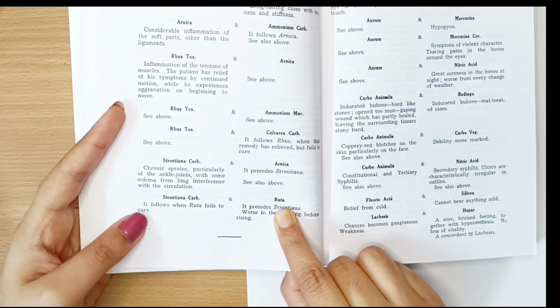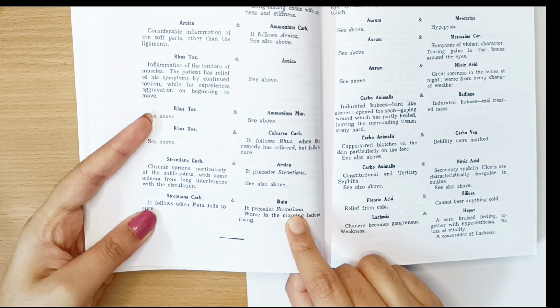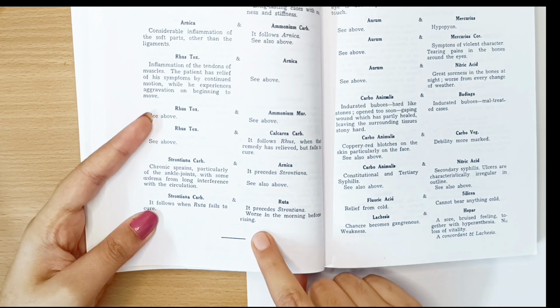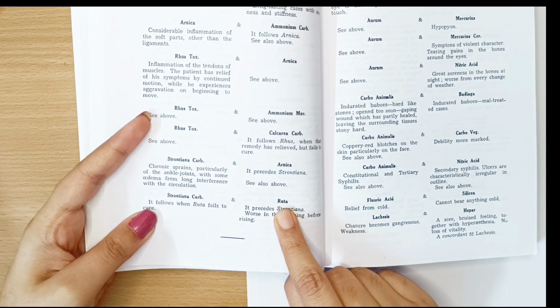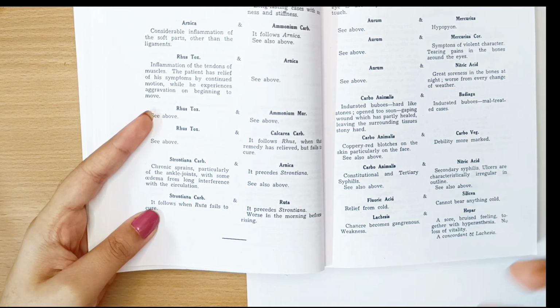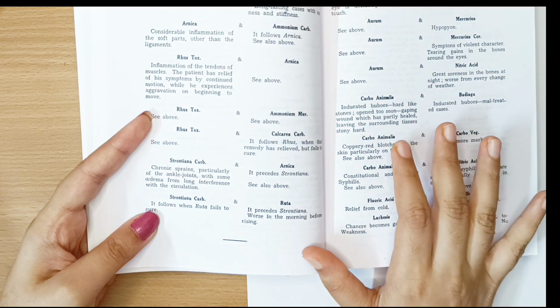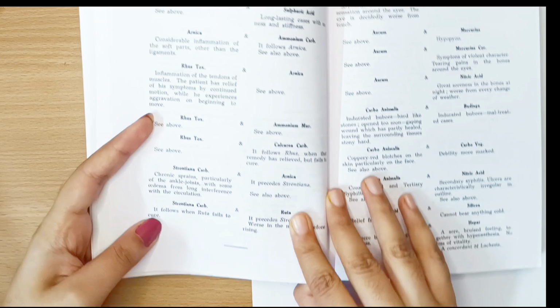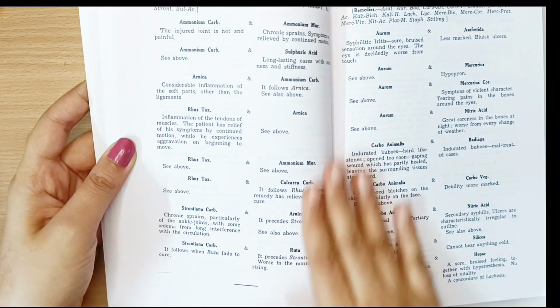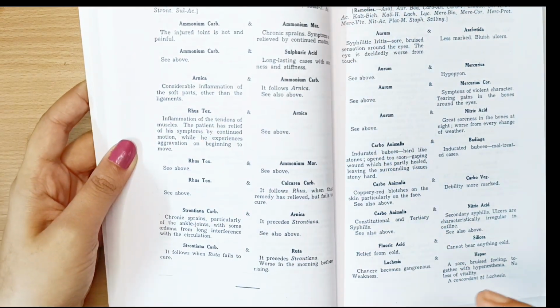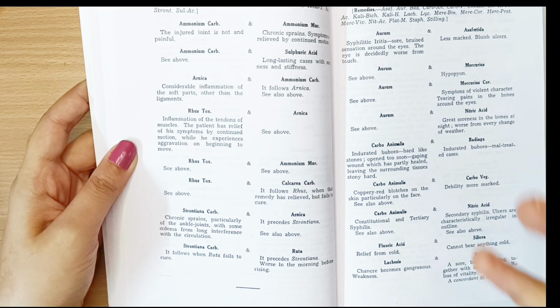And when we talk about Ruta, it precedes Strontiana and it is worse in the morning before rising. So the patient will tell you that I have this sprain and it pains, etc., but it is worse in the morning before rising. Okay, that is what your patient will tell you. So when you have such a condition, you see that these remedies are indicated.